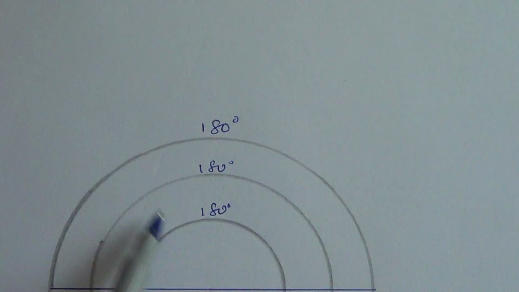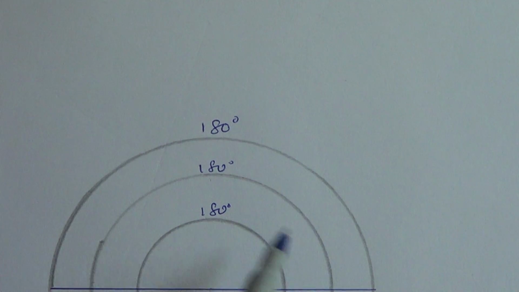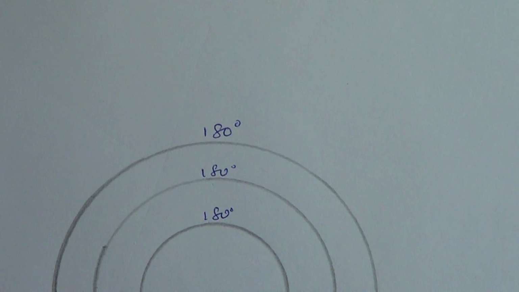All right, so these are not congruent arcs because they do not have the same size circle. They are not equal in length. All right, so that's lesson 10.2.